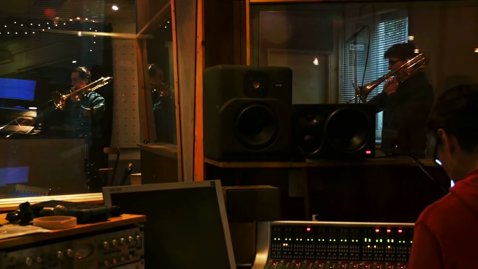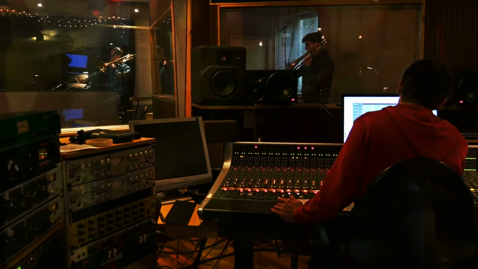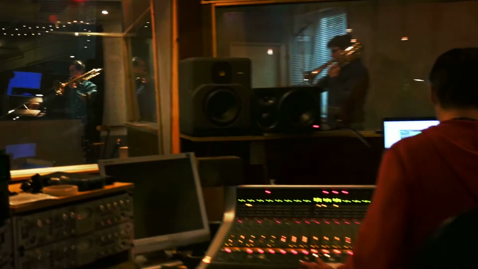emphasis placed on capturing a wide dynamic range, from the softest notes to the loudest and more aggressive. The players were really pushed to their limit to get the maximum possible dynamics out of their instruments.